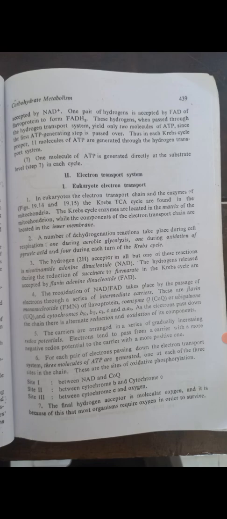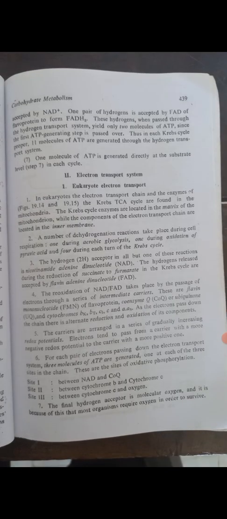In the previous lecture, we discussed the tricarboxylic acid cycle or TCA cycle, also named the Krebs cycle, which is the oxidative metabolism of pyruvate or pyruvic acid in the presence of oxygen, in aerobic conditions. The metabolism of pyruvic acid occurs and it generates 30 ATPs. Now we will discuss the respiratory electron transport system or electron transport system.